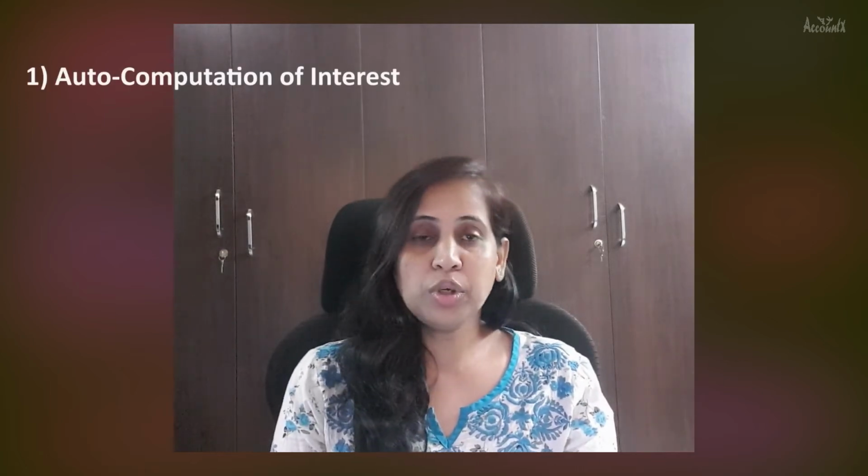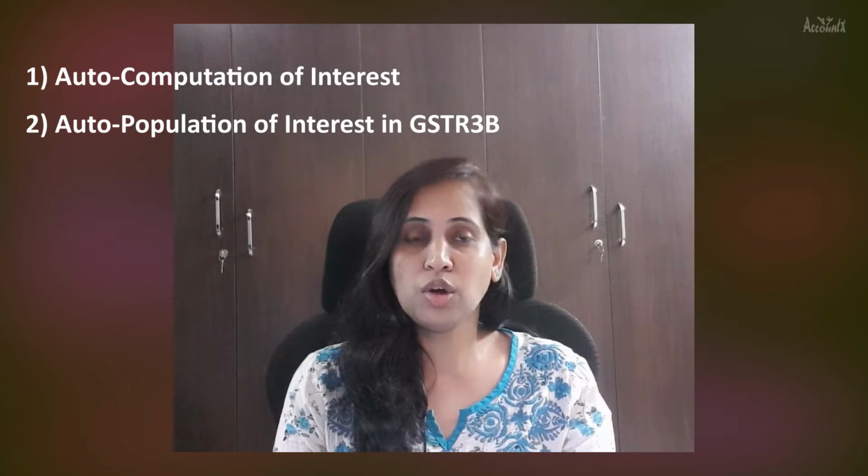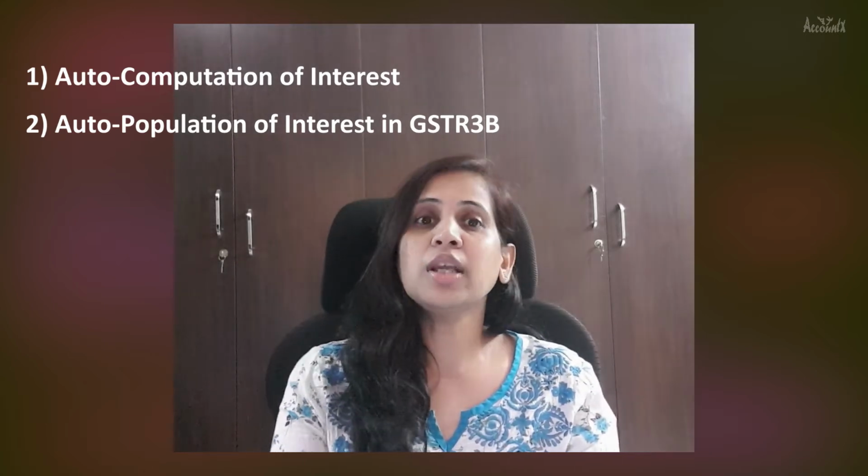As the name suggests, this interest calculator functionality automatically calculates interest on delayed payment of GST. The interest so calculated would be auto-populated in table 5.1 of GSTR3B. So it does two things. One, auto computation of interest. Two, auto population of this interest in table 5.1 of GSTR3B. According to this advisory, this new feature would be implemented shortly. Once it is implemented, no more manual calculation of interest like late fee, which is also auto-populated now.